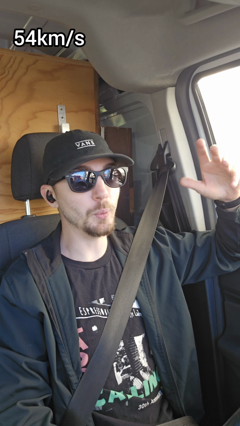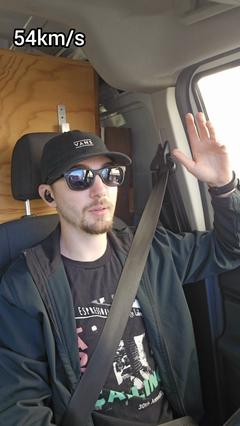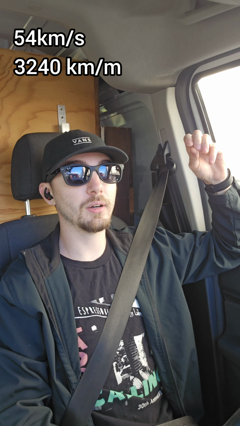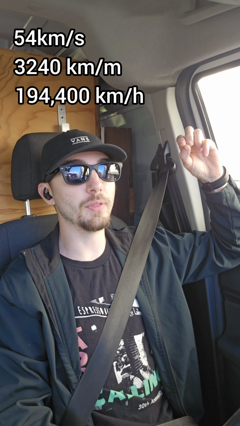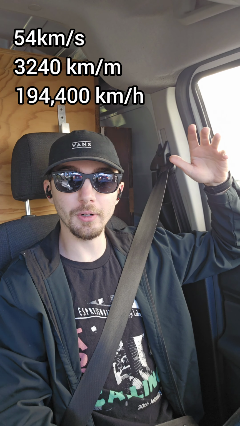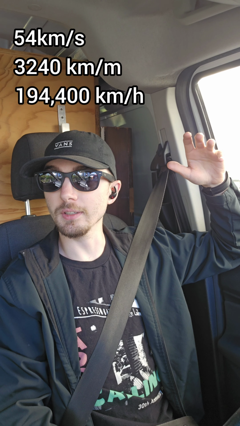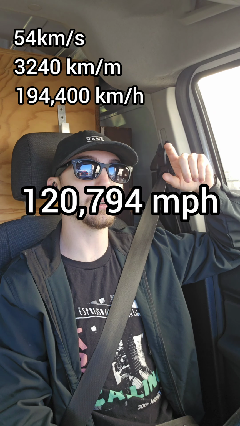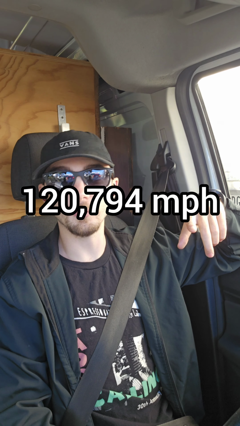So the space in between Milky Way and Andromeda galaxy is expanding at 54 kilometers per second, which is like 3,240 kilometers per minute, or 194,400 kilometers per hour, which is 120,794 miles per hour for us Americanos who can't do anything other than freedom units.